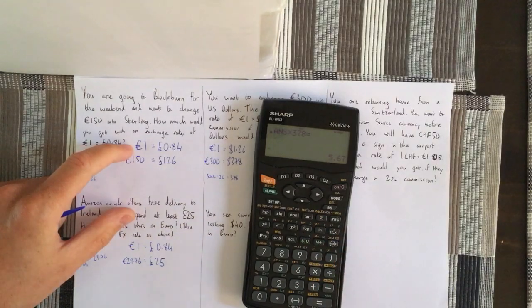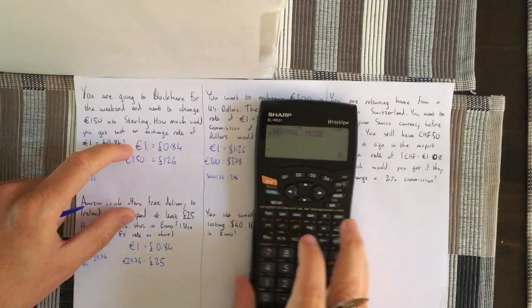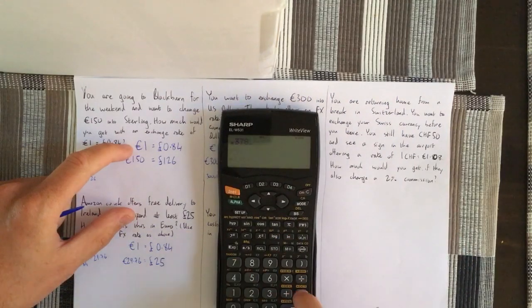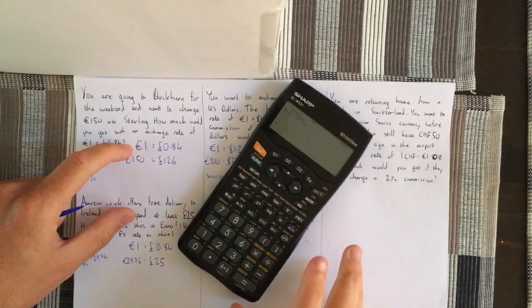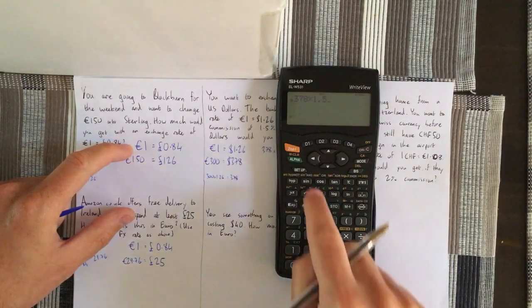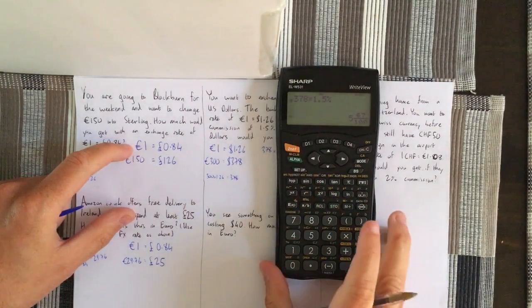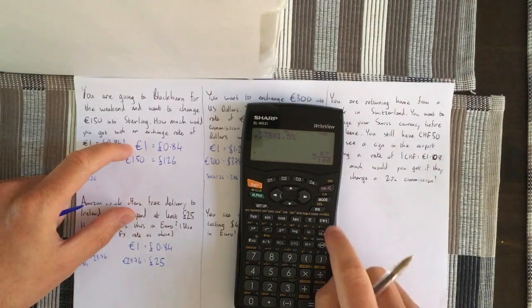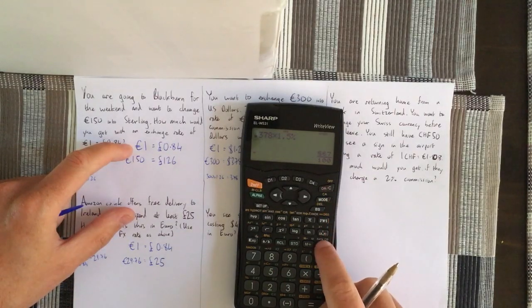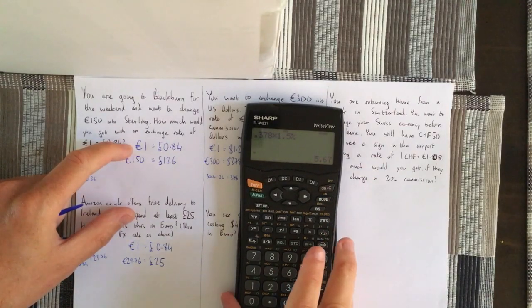The other way you could get that is 378 multiplied by, and then the percentage button above the 1. What did I say? 378 multiplied by, I forgot to put the percentage in, sorry, 1.5 and then second function, 1. And when you use that one, you don't need to press equals, it jumps straight to the answer. So there's your 567 again.